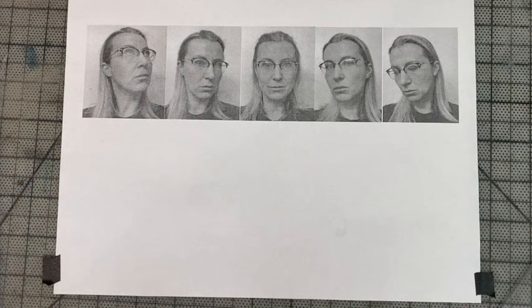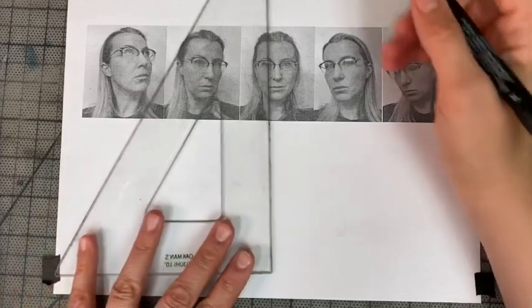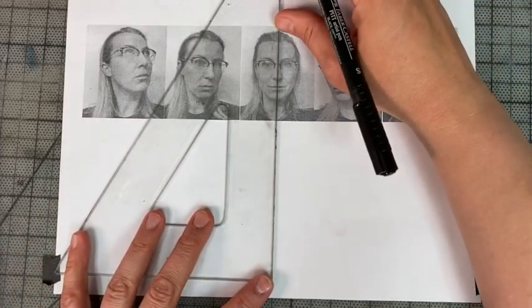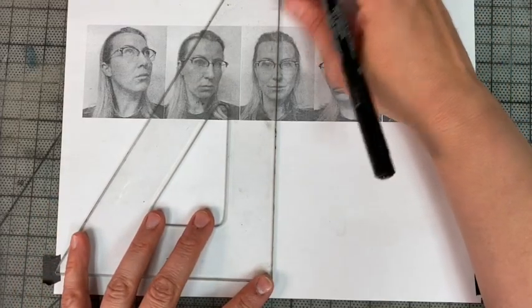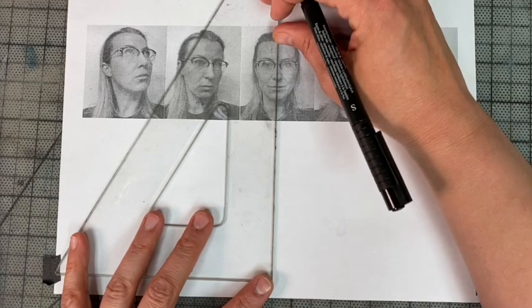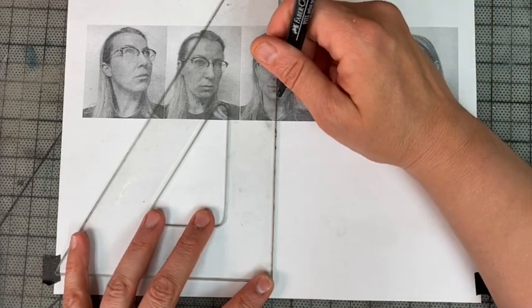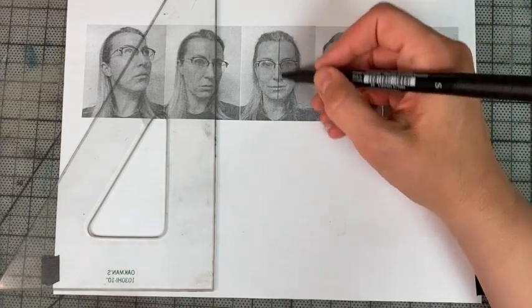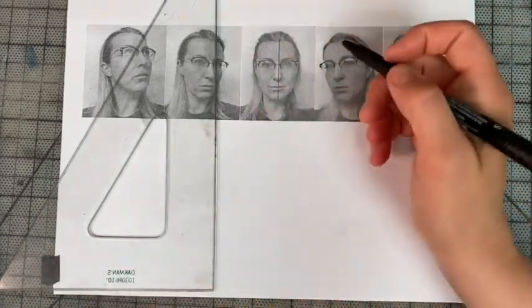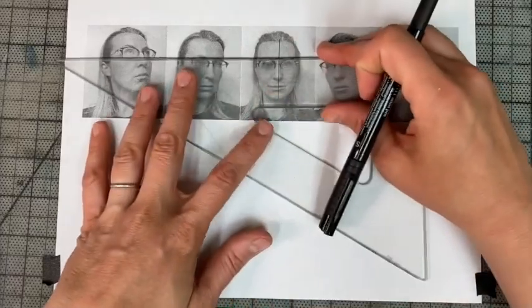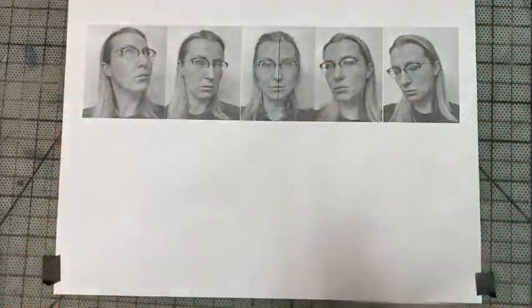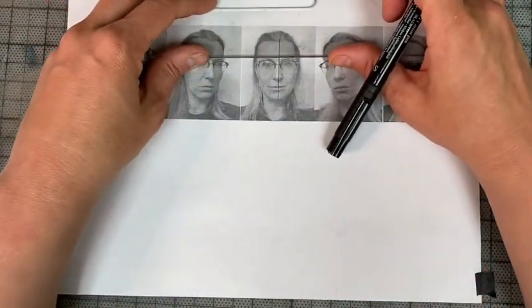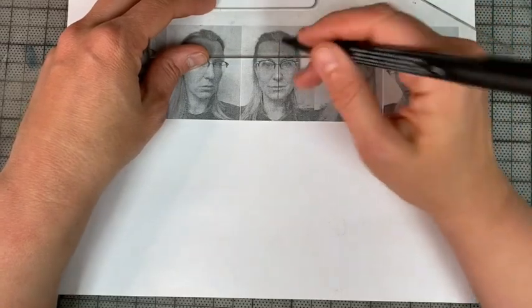When we're looking at the face, and the face is looking straight ahead, the middle of the face is vertical. So if you're looking straight ahead, again, mugshot view, the middle of the face is going to be a true vertical line. And the eyebrows are going to be horizontal.